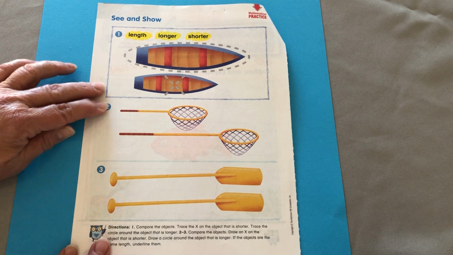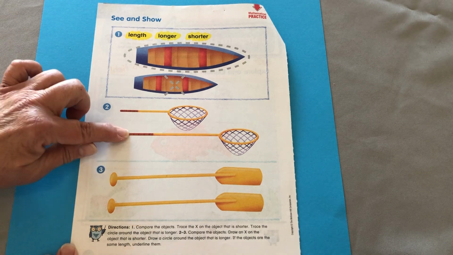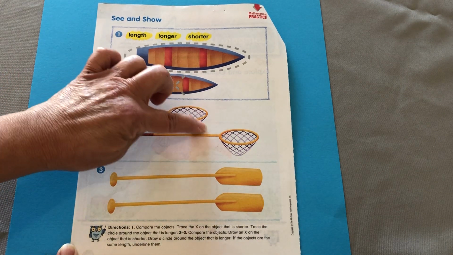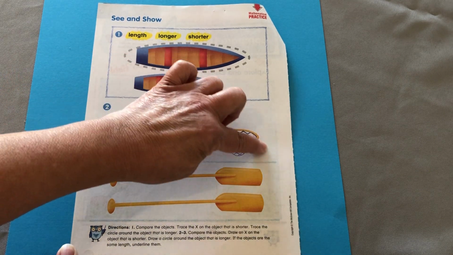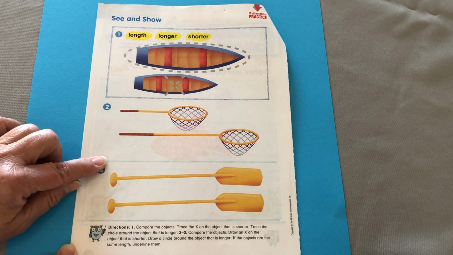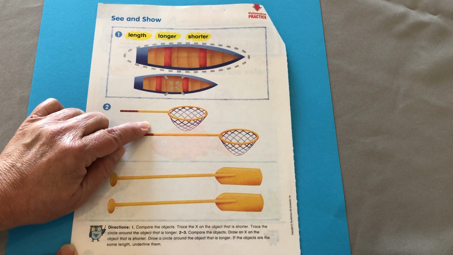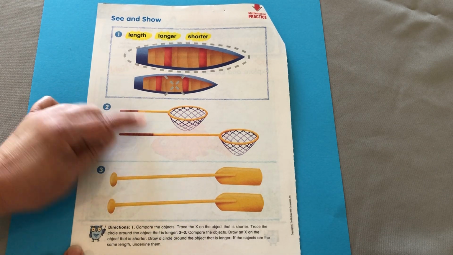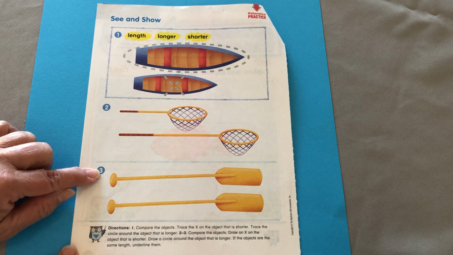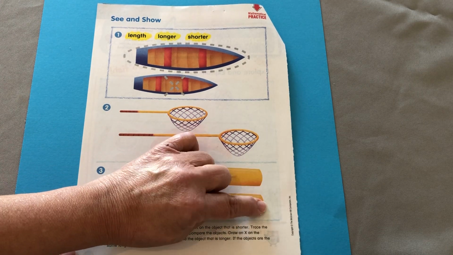So look at number 2. We have 2 nets. One is longer. This is longer because it keeps going. And we're going to put a circle around that because it's longer. And then this is shorter, so we will put an X. For number 3, these start at the same place and they end at the same place.